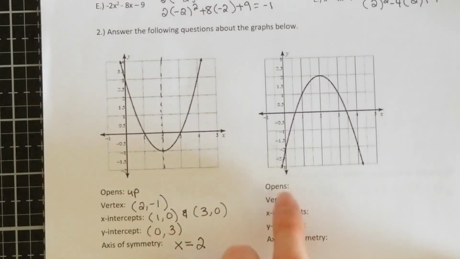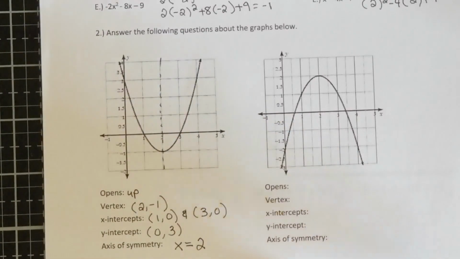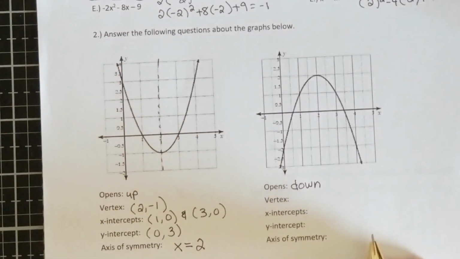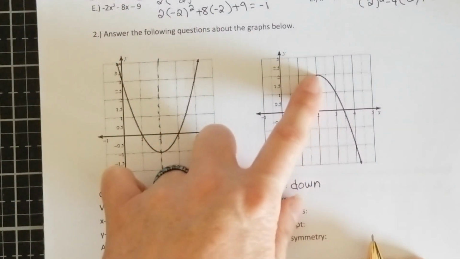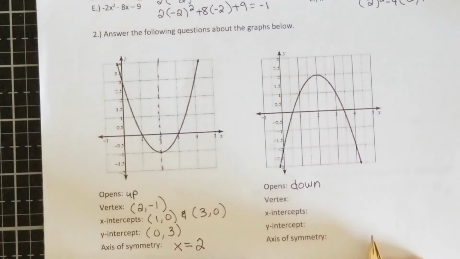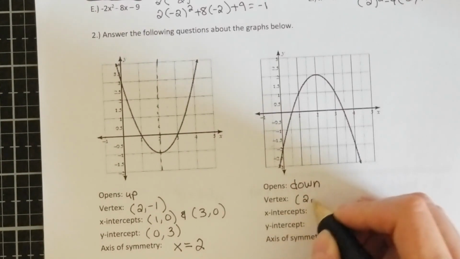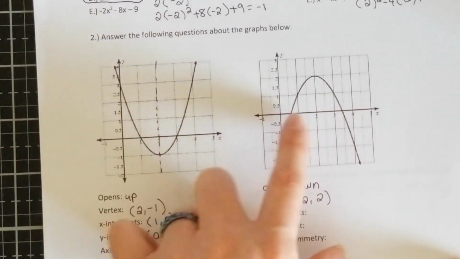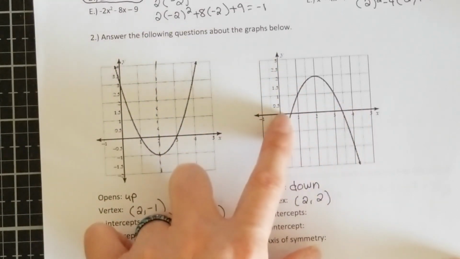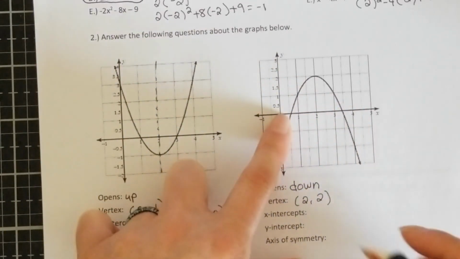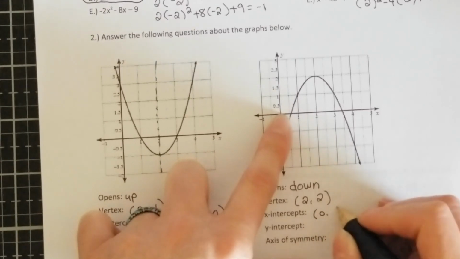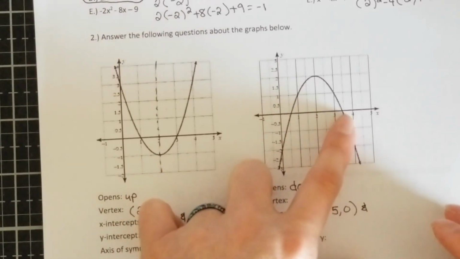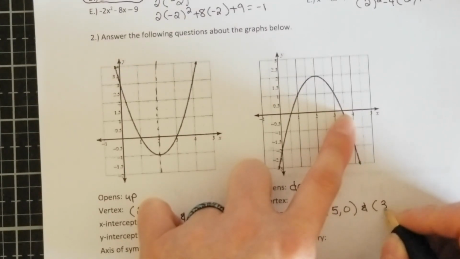Okay, question number 2, the arrows point down, so this opens down. Your vertex would be the tallest point right here. So that would be 2, 2. Your X-intercepts, you're going to have to look at your graph here. It's where it crosses the x-axis. So that would be 0.5, 0. And your second one here would be 3.5, 0.